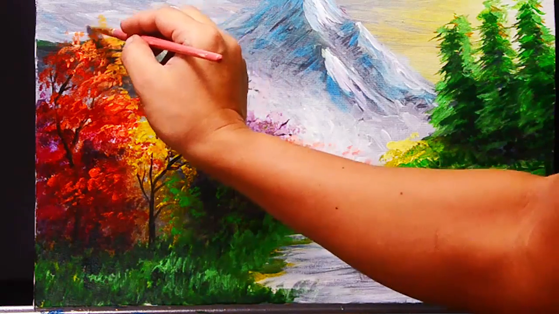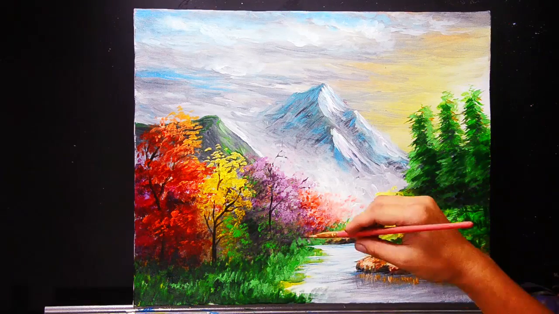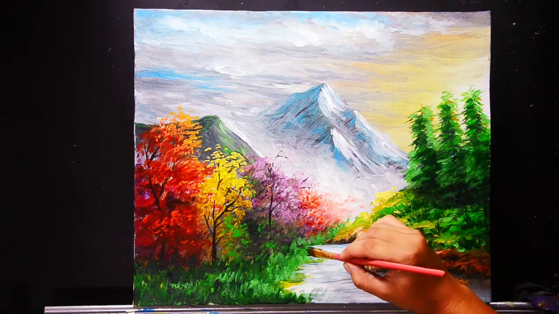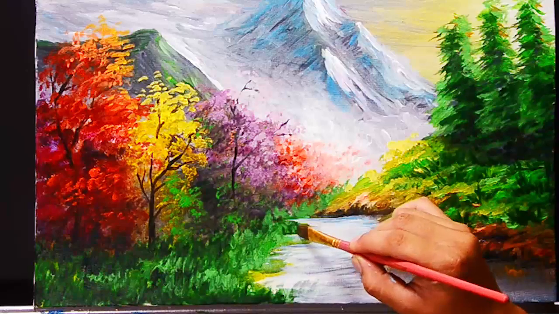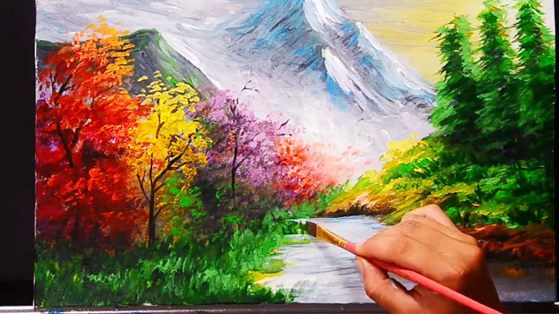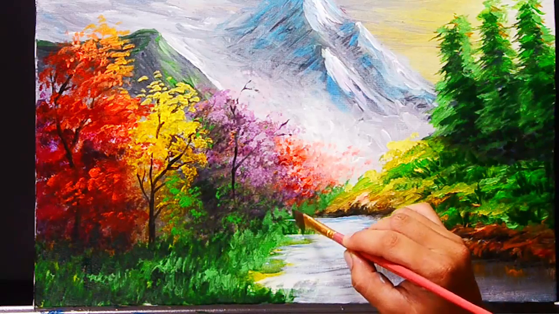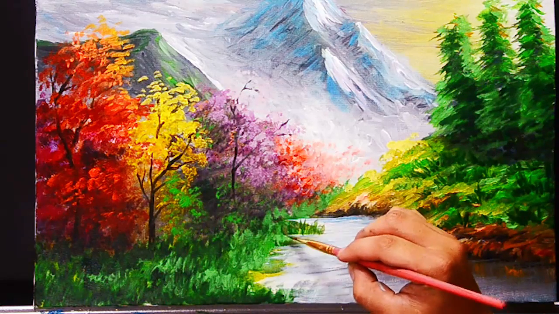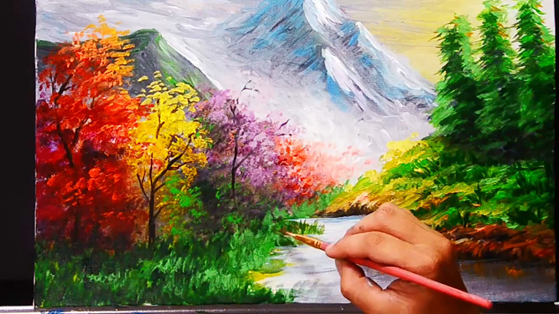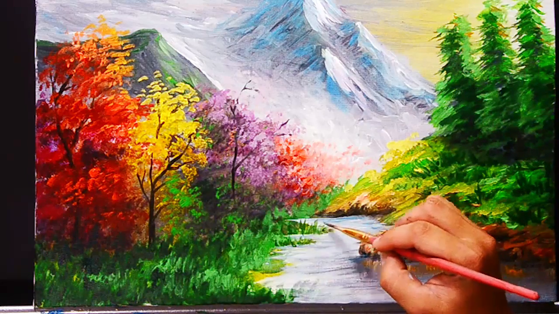Just looking good. I'm going to paint directly the ochre green. Ochre green for the grass. For my grass is here. Ochre green. I use the ochre green here.